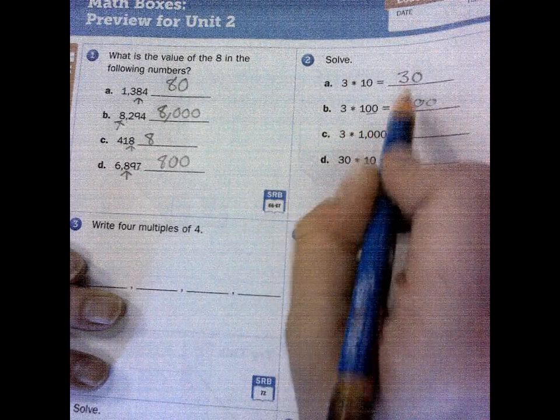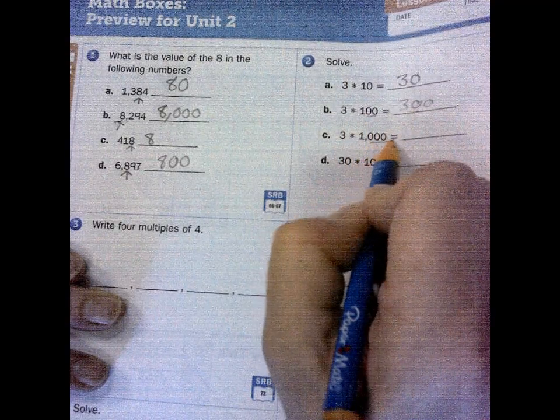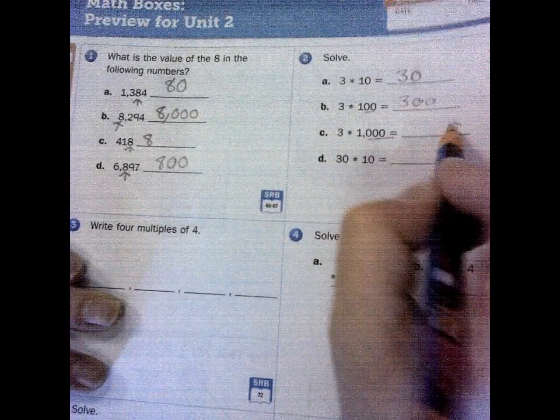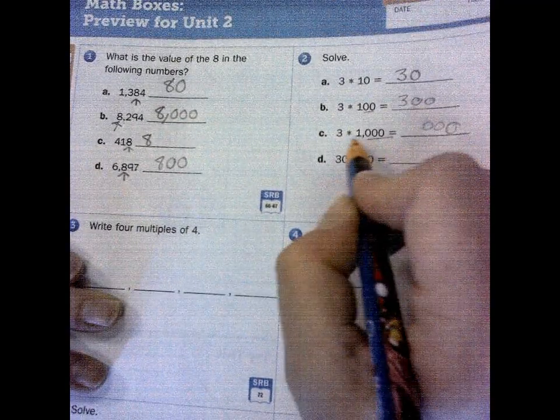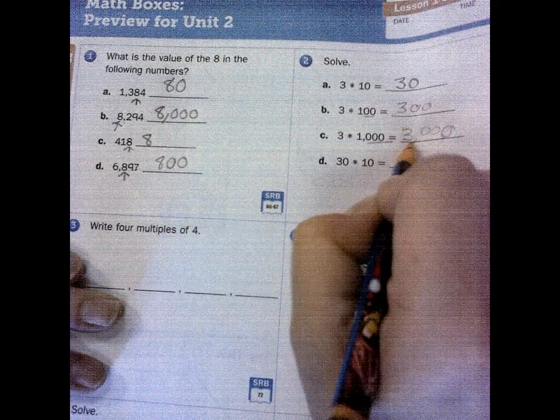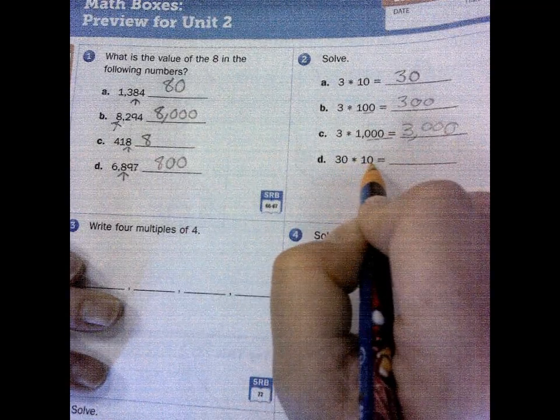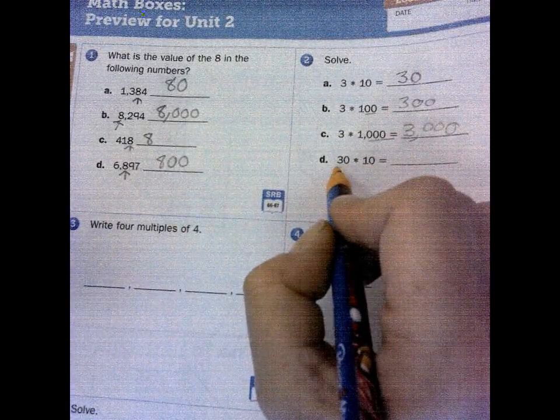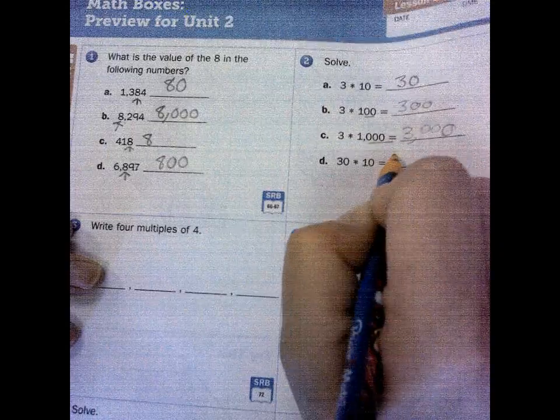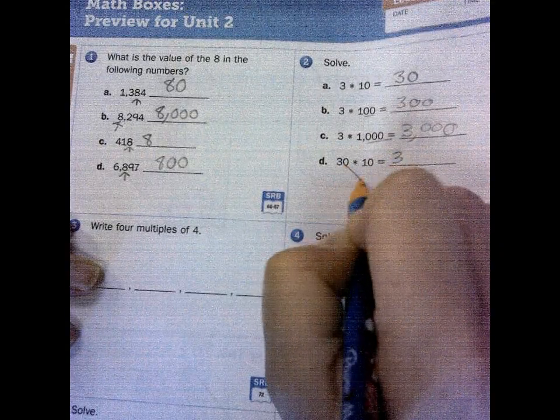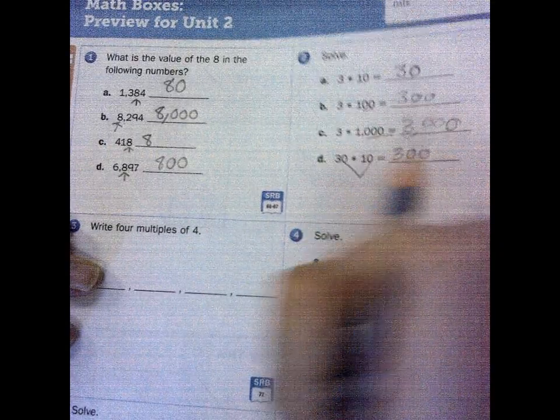And you can continue with that. So here I have 3 zeros. I can even write them now. 1, 2, 3. And 3 times 1 is 3. So I have 3,000. 30 times 10, same idea. 3 times 1 is 3. And then I have 2 zeros, so add them on to get 300.